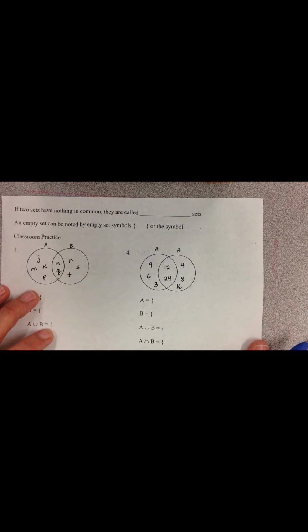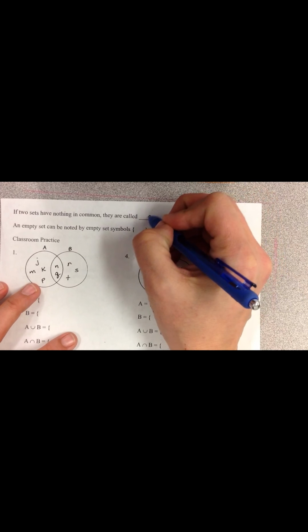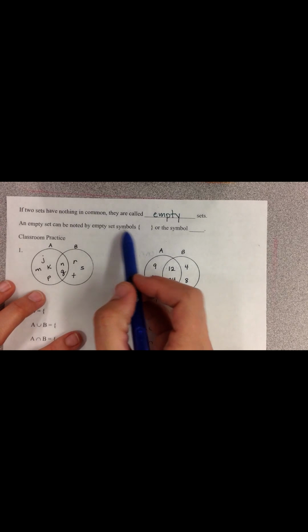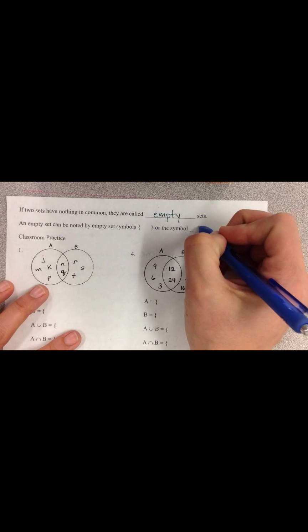On the back, if two sets have nothing in common, they are called empty sets. An empty set can be noted by empty set symbols or the symbol like this. We also call that a null set.